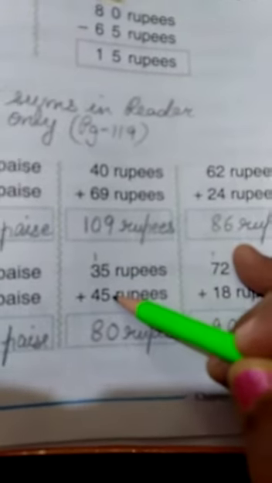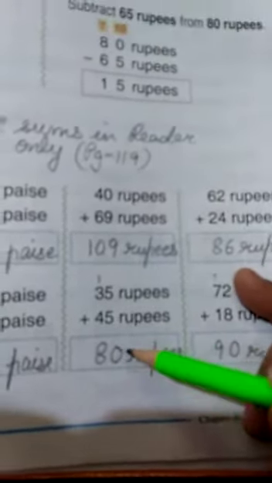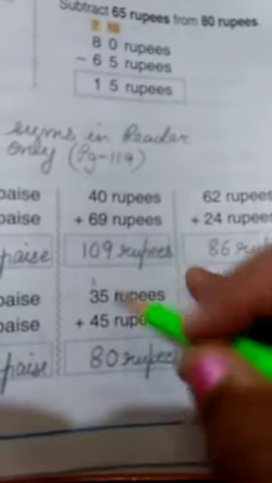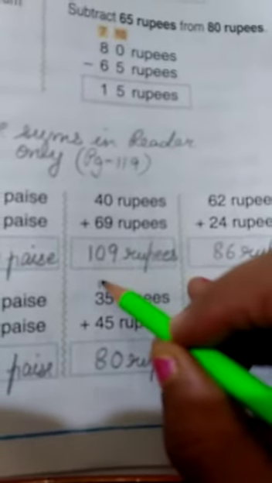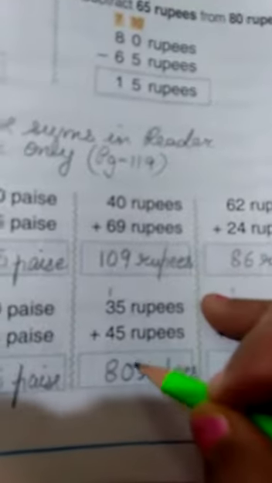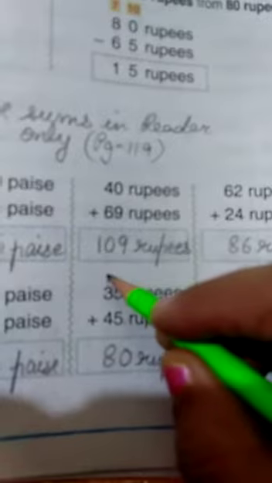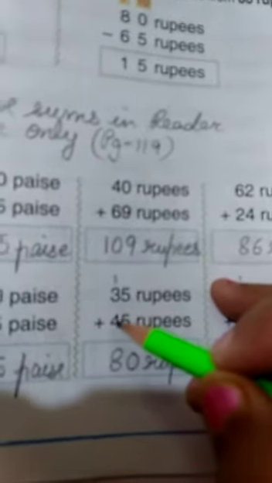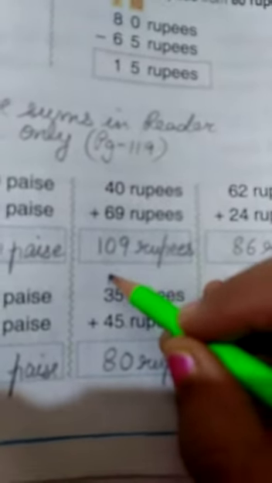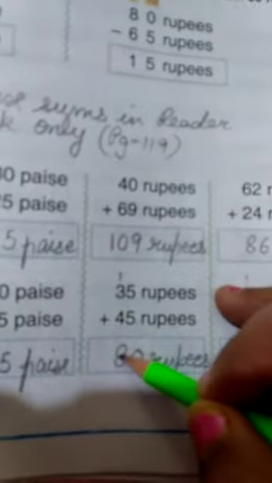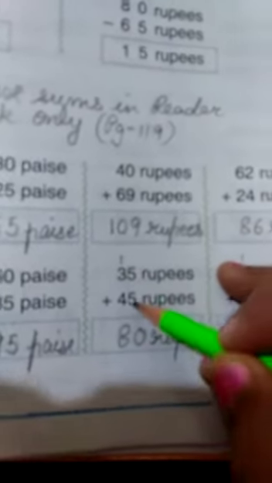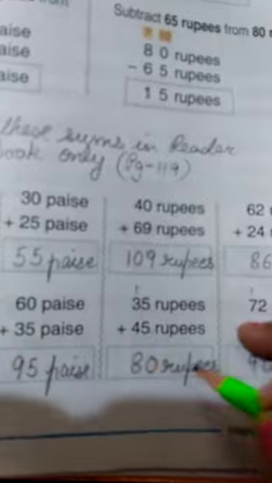5 and 5 will give you 10. I explain you the carrying over sums. 1 will go up here in the tens column and 0 will be written here. 5 and 5 will give you 10. 1 will go up in the tens column. And now you have to add this: 3 plus 1 is 4 and 4 is 8. So 35 plus 45 will give you 80 rupees. Okay.